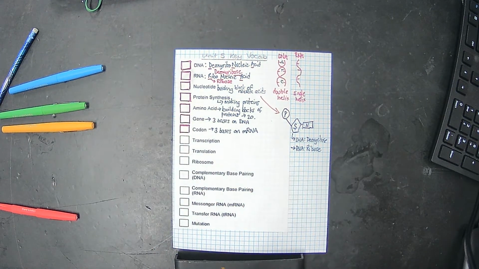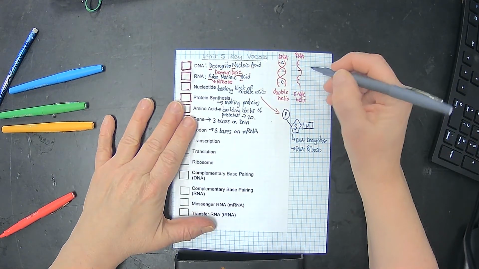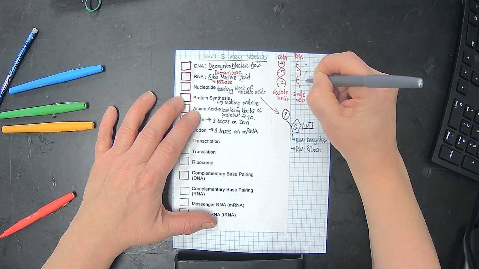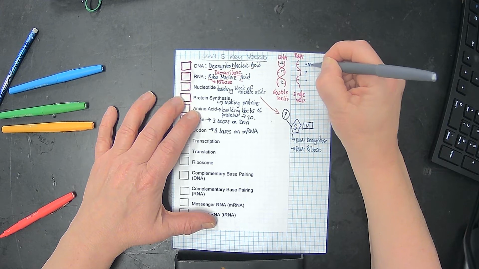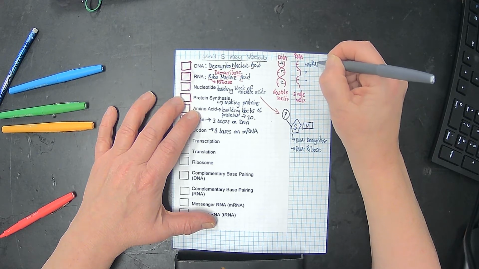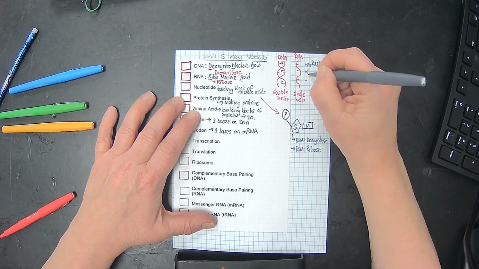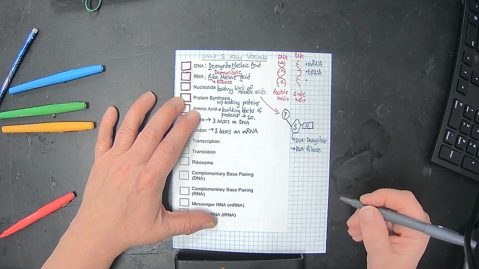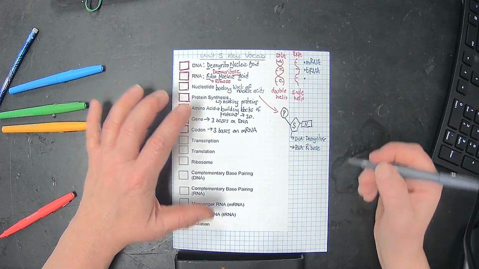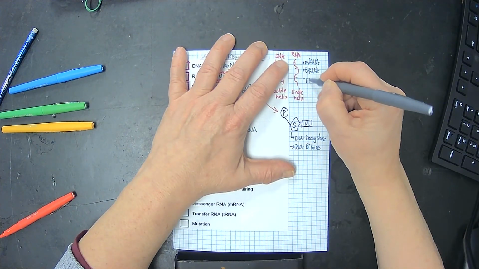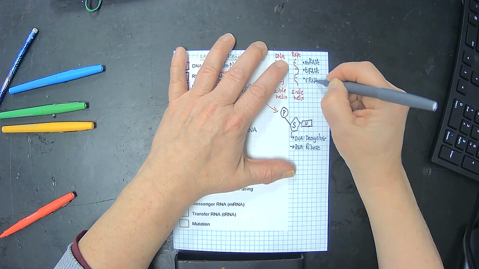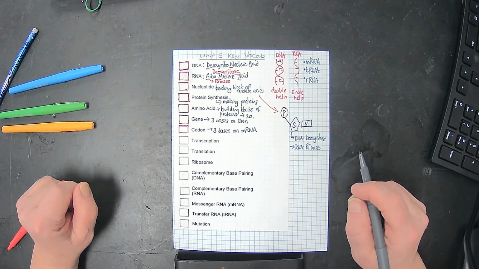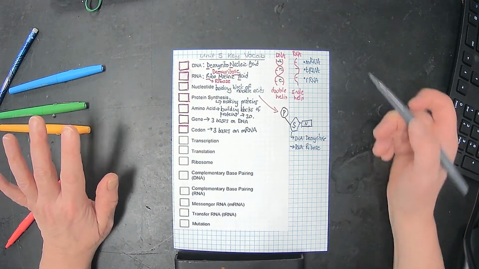And I guess at this point I should go back and tell you that RNA comes in 3 varieties, okay? We have mRNA, which is called messenger RNA. We have tRNA, which is called transfer RNA. Okay, those are 2 that we need to know about. And then there's rRNA, which is called ribosomal RNA, and we don't really need to worry too much about that, so I'm not really going to talk about that.